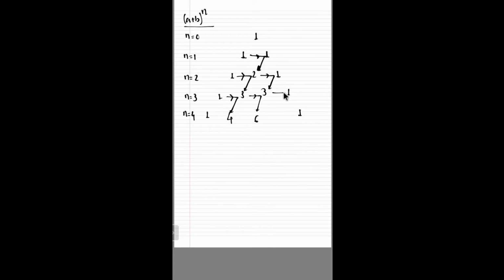So in this way we are getting 1, 4, 6, 4, 1. And you can see that these values are basically 4C0, 4C1, 4C2, 4C3, 4C4. And this triangle we are getting here is called Pascal's triangle.